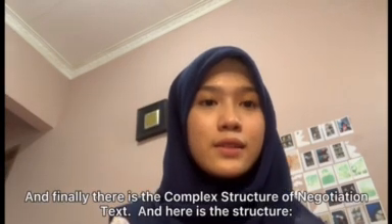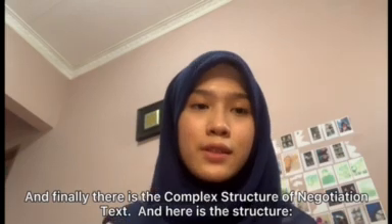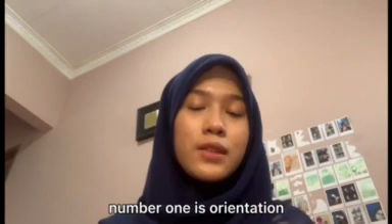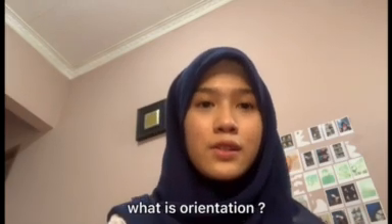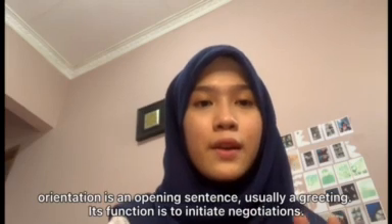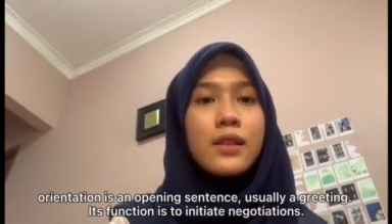And finally, there is the complex structure of negotiation text. And here is the structure. Number one is orientation. What is orientation? Orientation is an opening sentence, usually a greeting. Its function is to initiate negotiation.